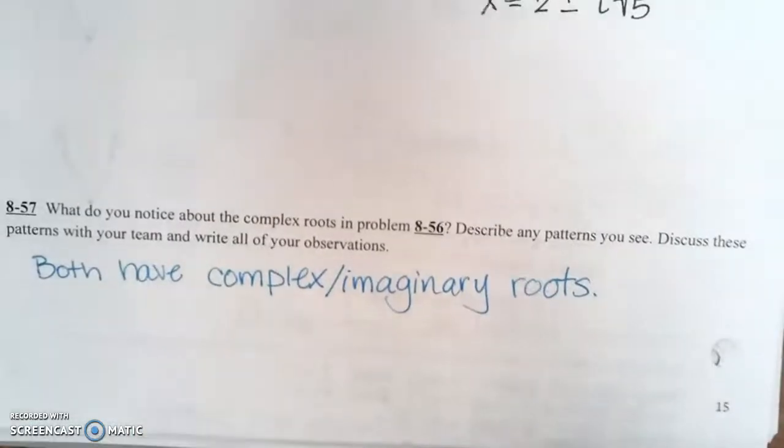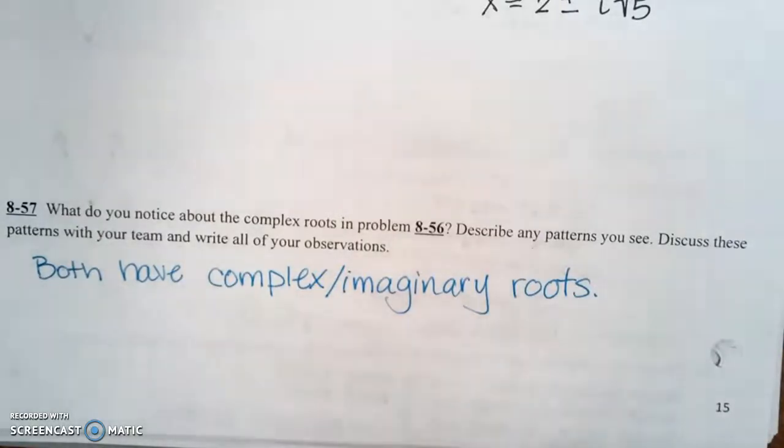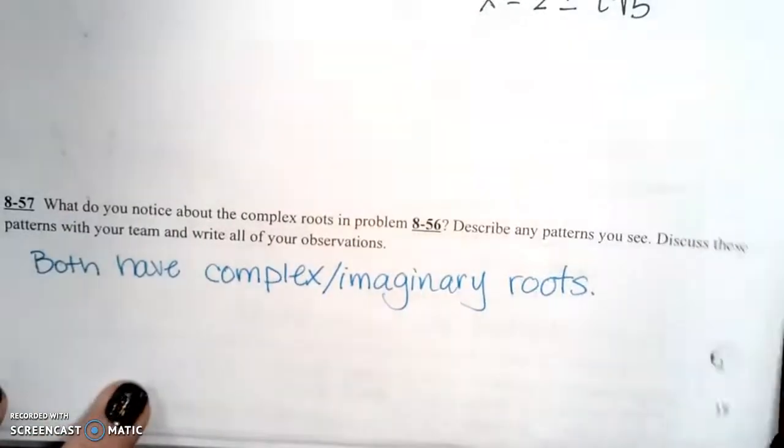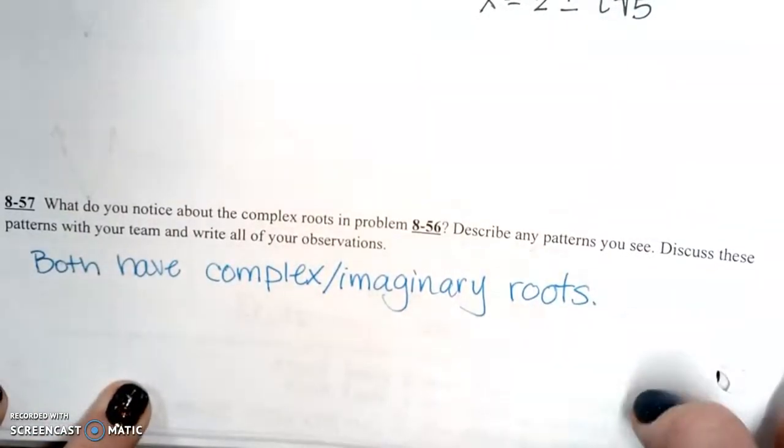All right, question number 57. What do you notice about the complex roots in problem 56? Describe any patterns you see. Discuss these patterns with your team, and write all of your observations. Both have complex, what we call imaginary roots. Okay. Up until this point, we've been seeing positive and negative numbers. Even some decimals are fine. But now we've got some imaginary roots.